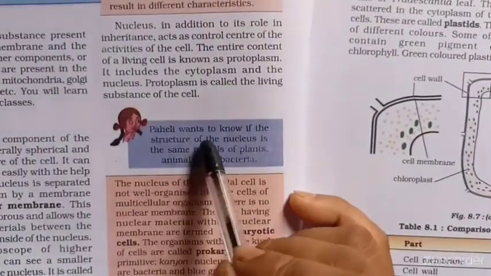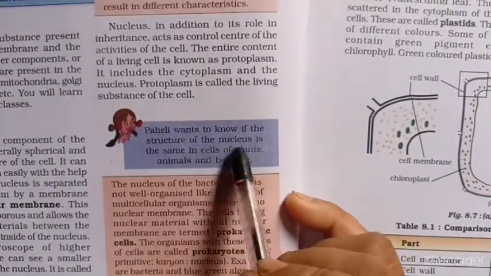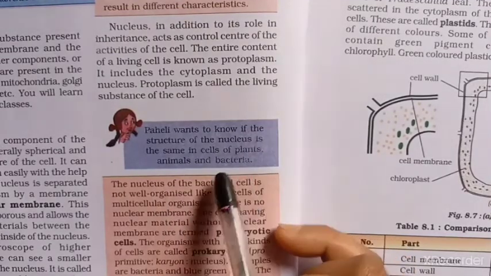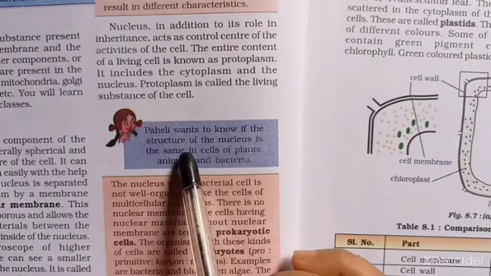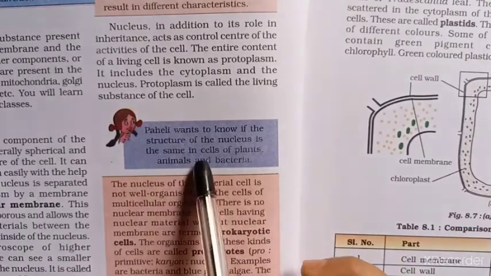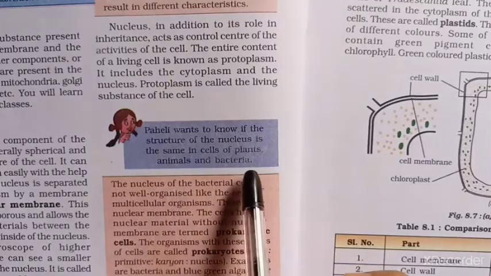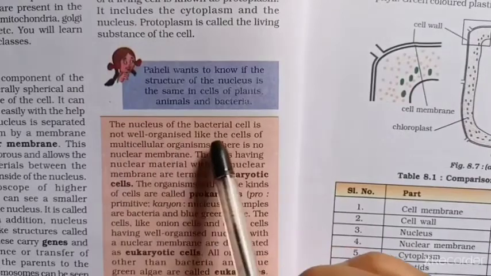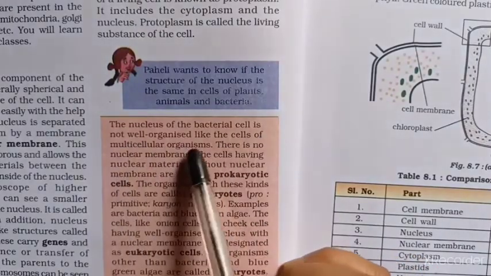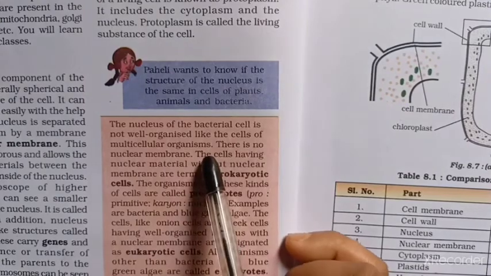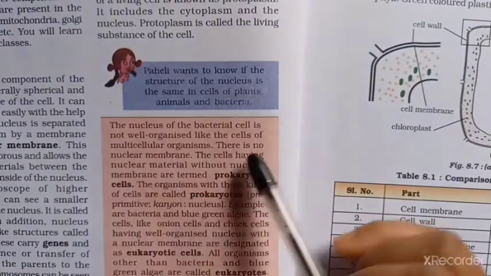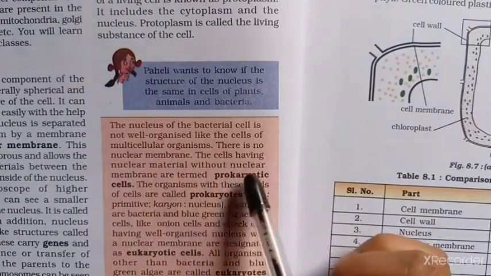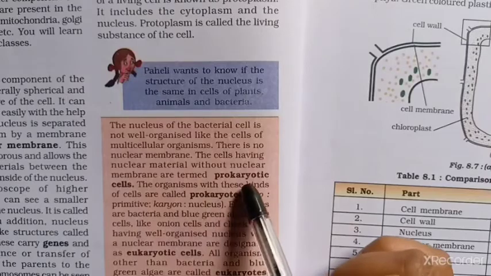Here, Pahle wants to know if the structure of the nucleus is the same in cells of plants, animals, and bacteria. Let's see. The nucleus of the bacterial cell is not well organized like the cells of multicellular organisms. There is no nuclear membrane. The cells having nuclear material without a nuclear membrane are termed prokaryotic cells.